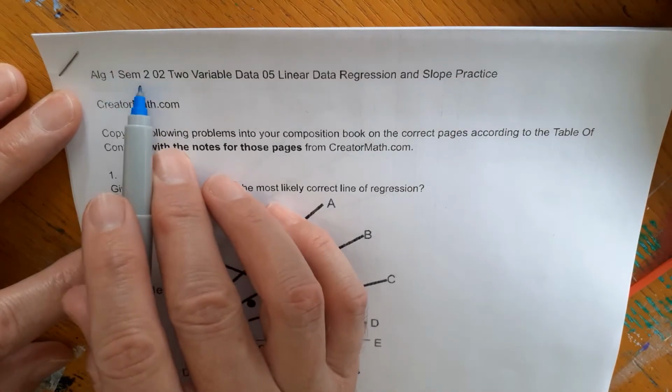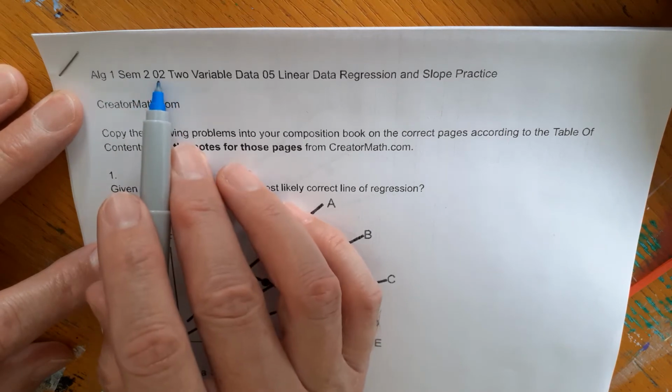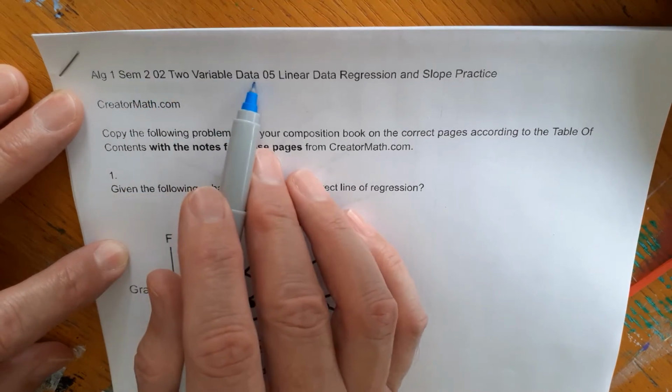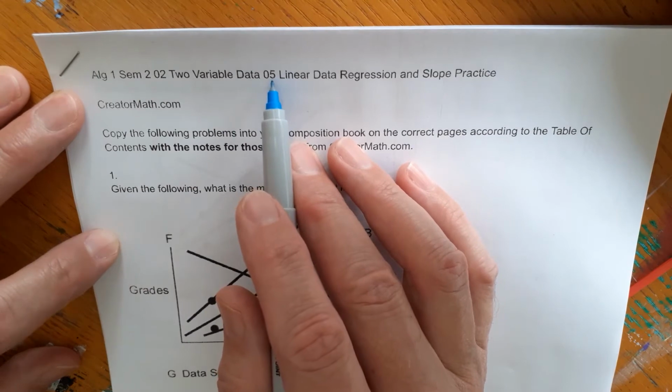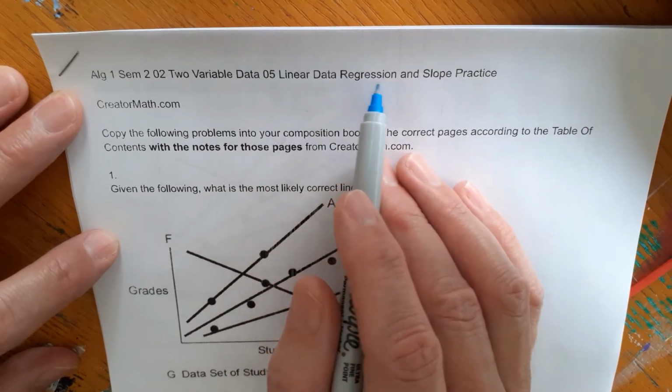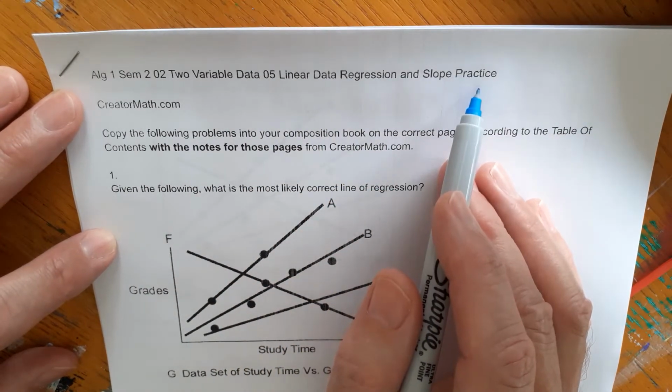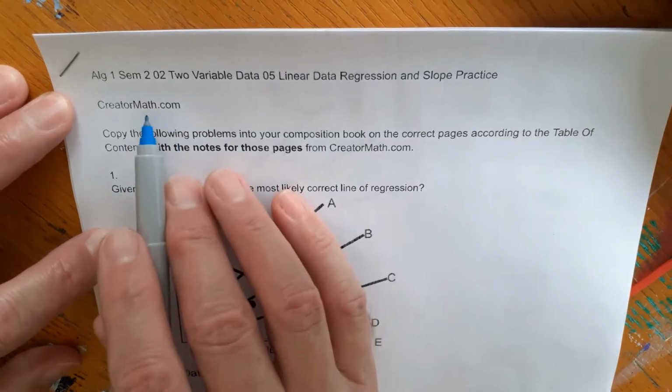This is Algebra 1, Semester 2. This is the second unit, two variable data, and the fifth lesson in that unit called Linear Data Regression and Slope Practice. This is from creatormath.com.